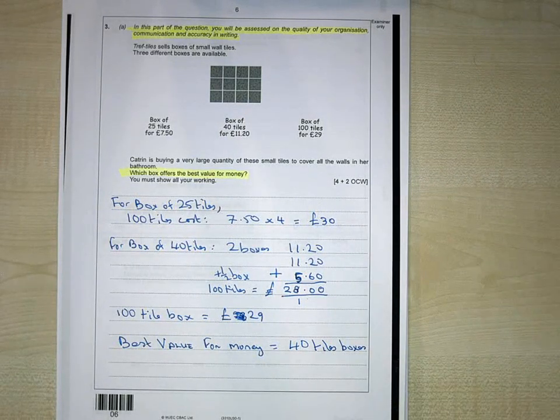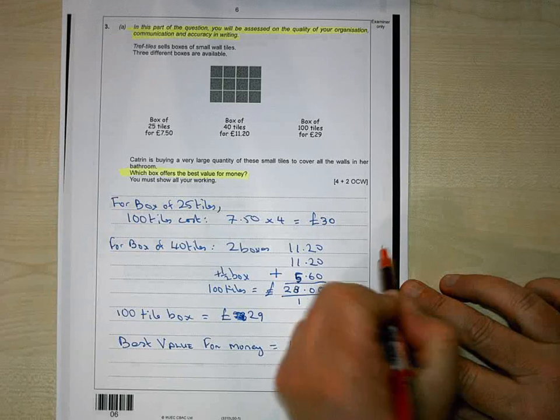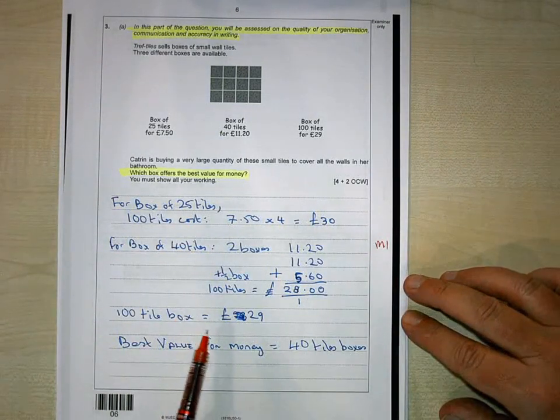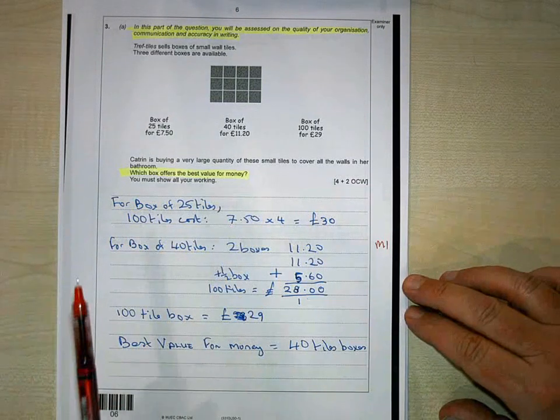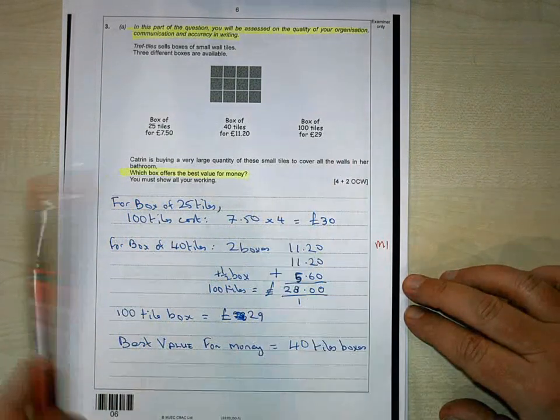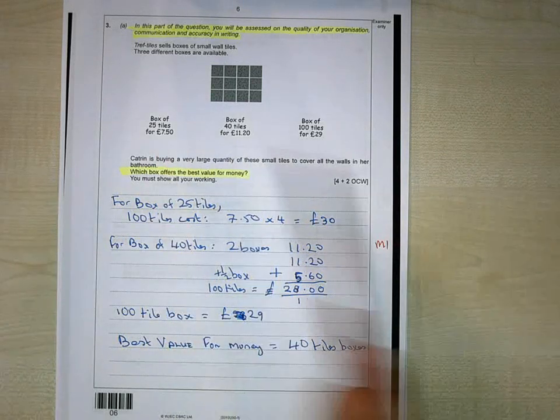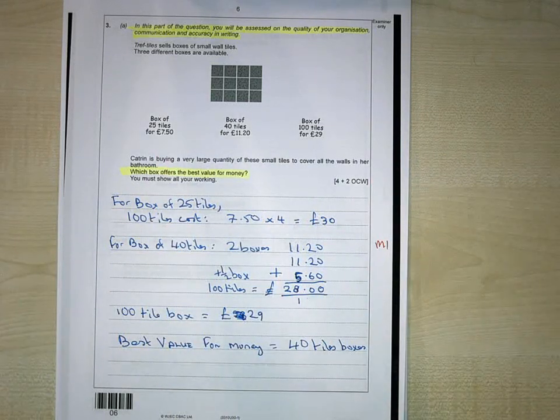Okay? So the marks for that, there's a method mark for just trying to find all the same amount. So whether you're working with 10 tiles for each of them or 100 tiles, it's usually easier if you can turn 2 of them into the third, because then you haven't got 3 lots of maths to do. You're only working with 2. So there's one method for trying to do that.